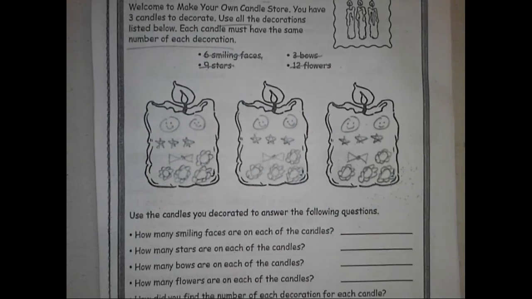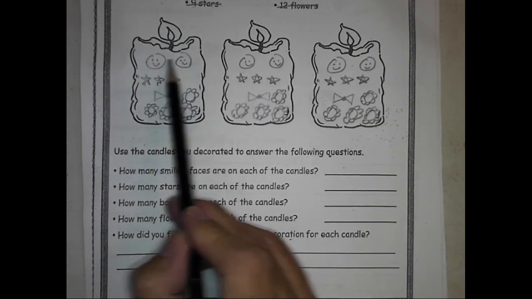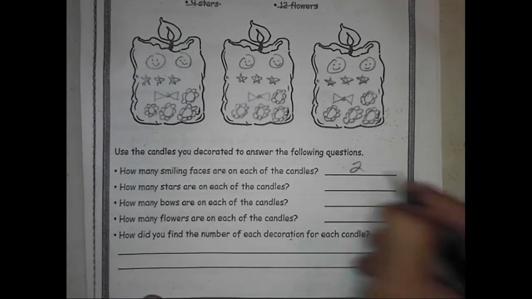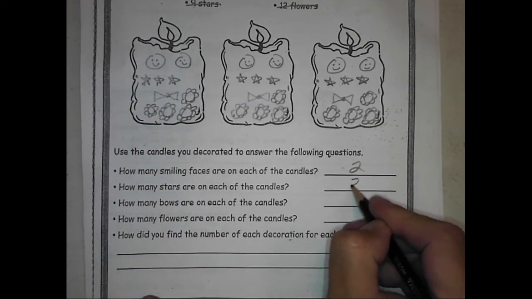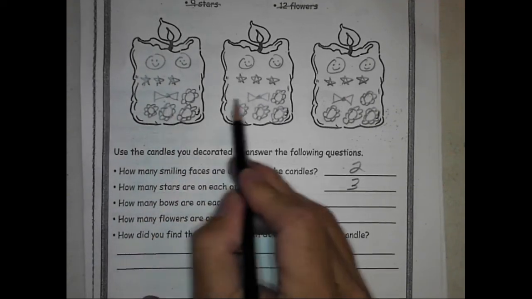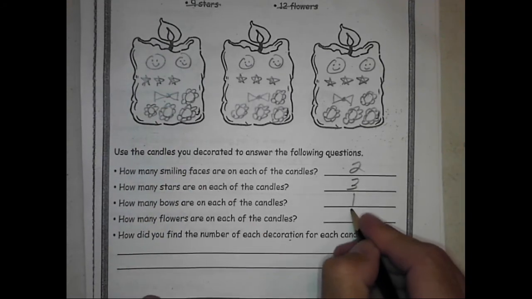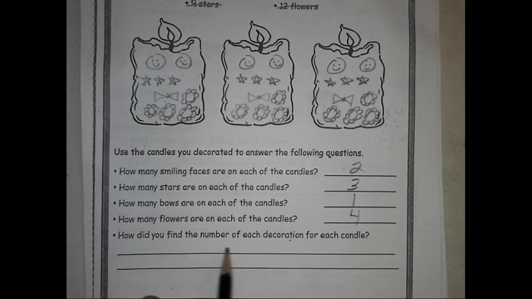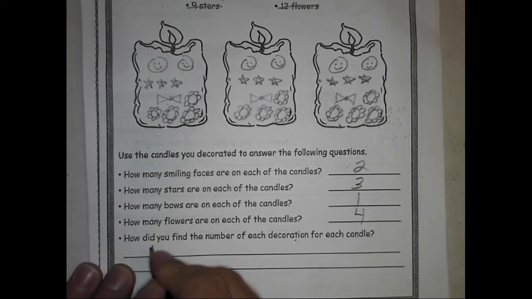All right, here we go. How many smiling faces are on each candle? So there's 2, 2, and 2. So we have 2 there. How many stars? 3, 3, and 3. How many bows? 1. How many flowers? 1, 2, 3, 4. How did you find the number of each decoration for each candle? Well, I drew them. Okay, so that's one thing that you can do.